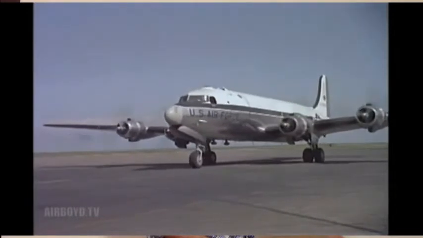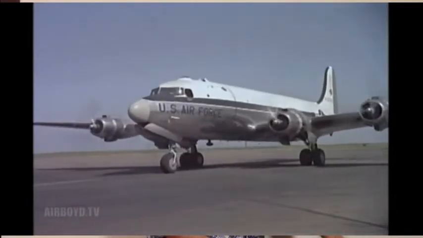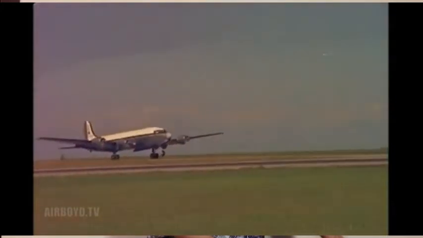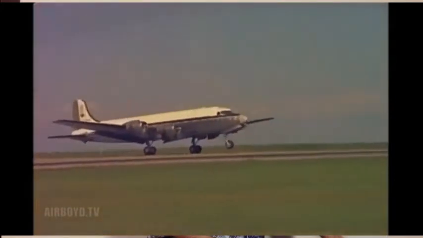The next significant milestone in autopilot technology came in 1947 when a US Air Force C-54 successfully took off, cruised across the Atlantic and landed at an Air Force base entirely under the control of an autopilot.